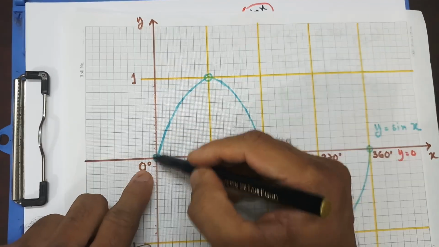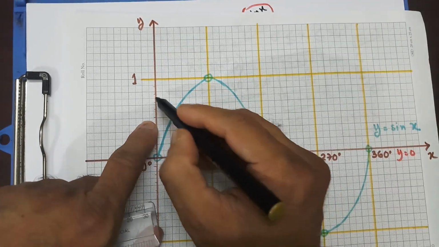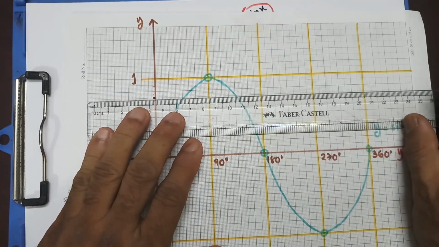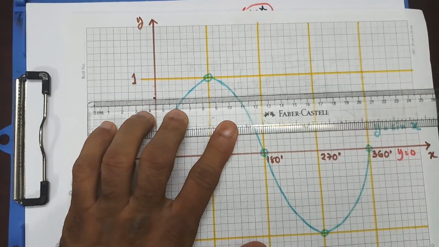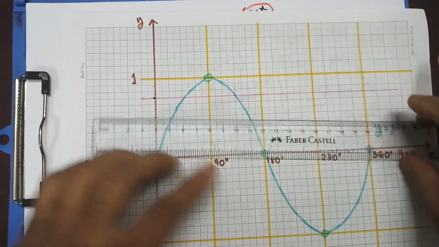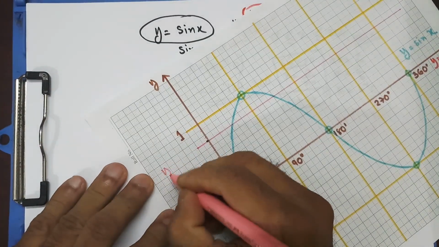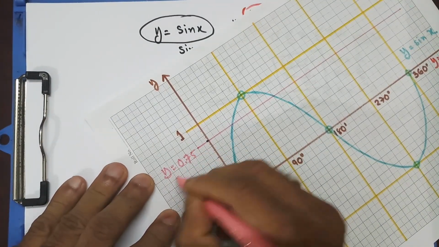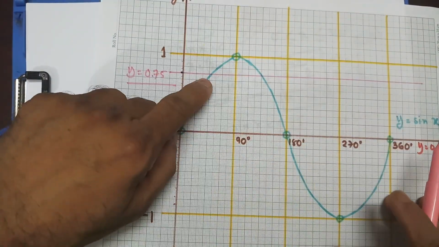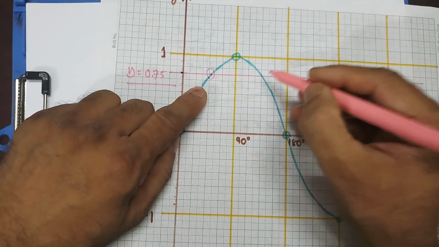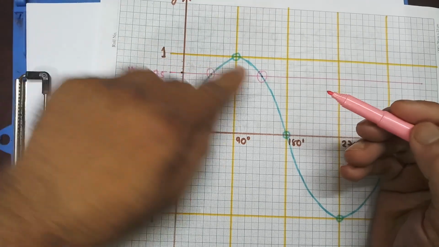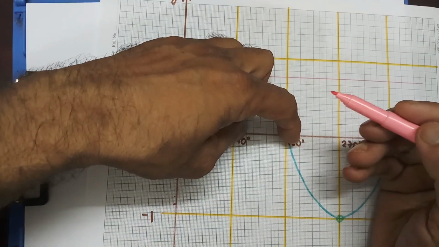I'm going to draw this line over here. This is 1, 0 to 1. This is 0.5, so 0.75 is somewhere over here. I'm just going to draw a line over here, and let me use a different color. This is my 0.75, so y equals 0.75. I hope you can see that. This line intersects the graph at two different points. There is one point here and one point here. This point lies between 0 and 90 degrees, and this point lies between 90 and 180 degrees.